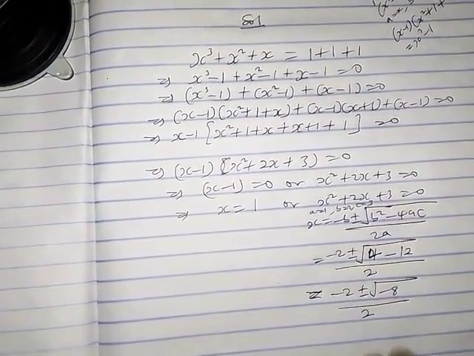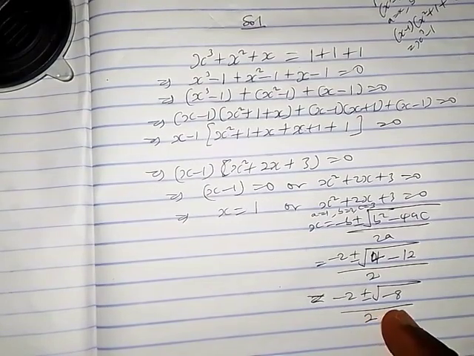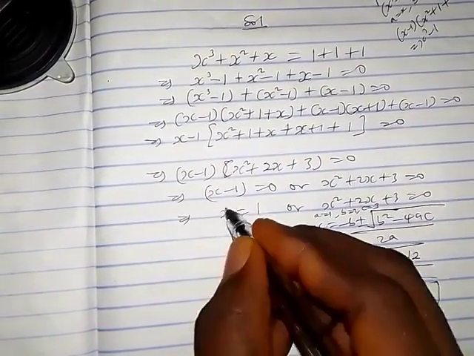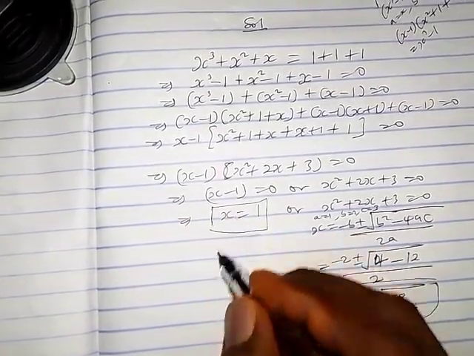Well, you observe that when we simplify further, we are going to have a complex root. So we are going to ignore these values. So the value of x equals 1, which is the solution.